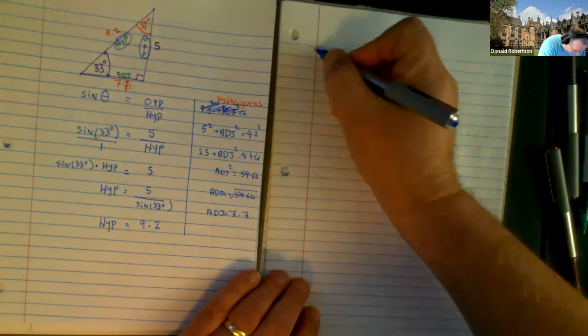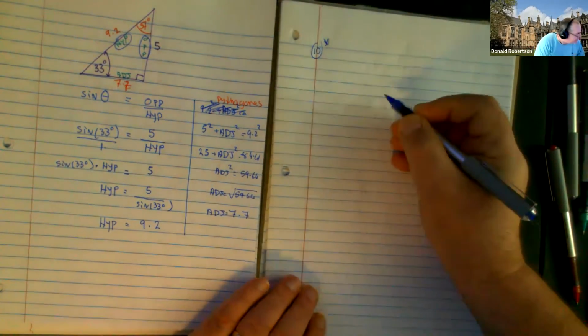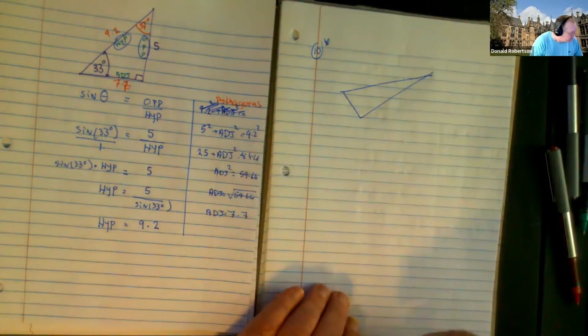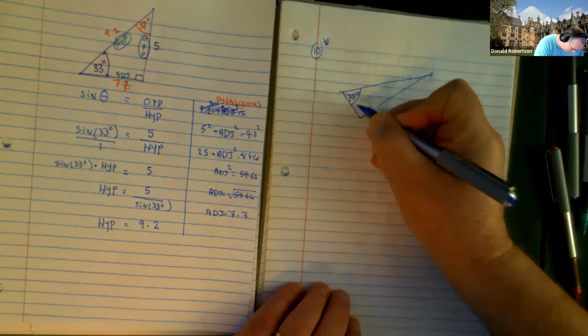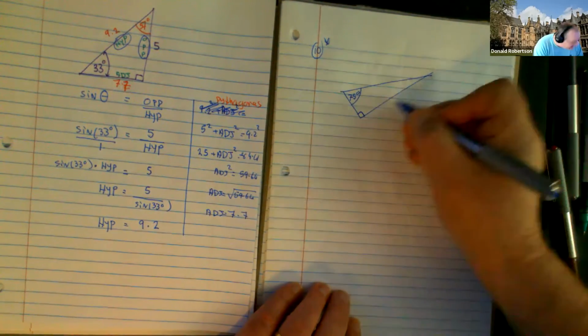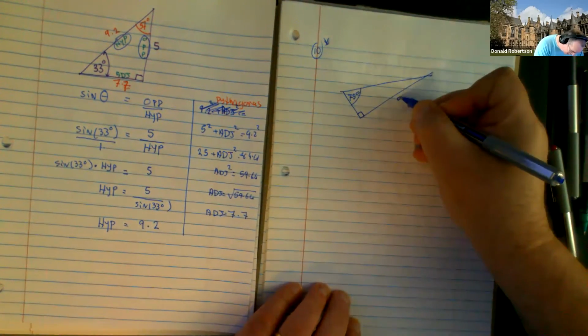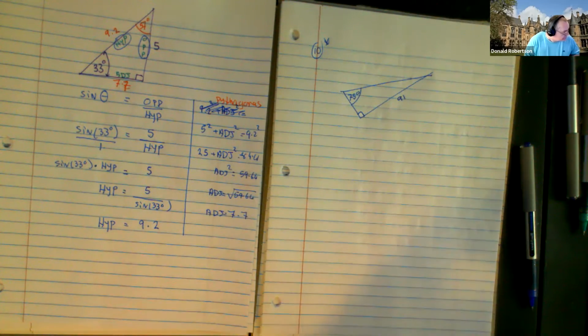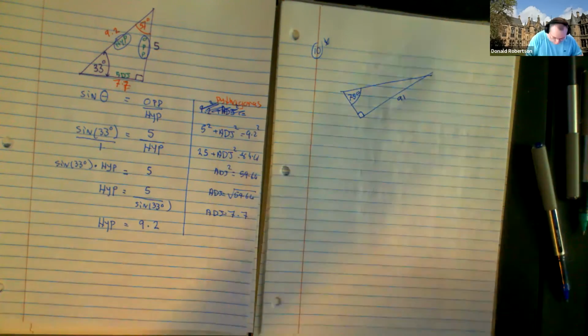Checking time here. Okay, this is a version of question 10. Try to do it the way they've written it. They call that X, but in the question, they then tell you X is 91. So I'm putting 91 there. We are being asked to find basically all the bits that are missing.